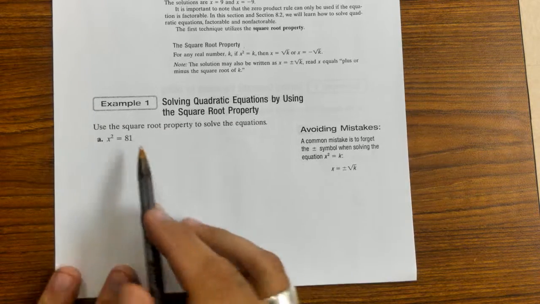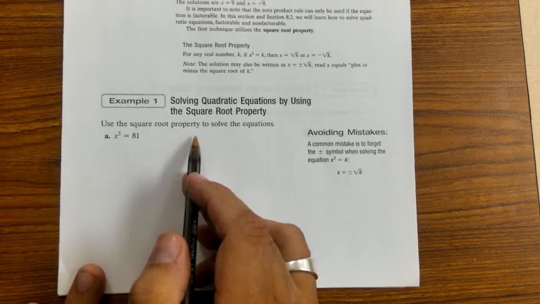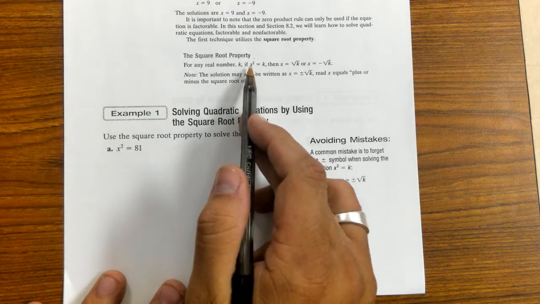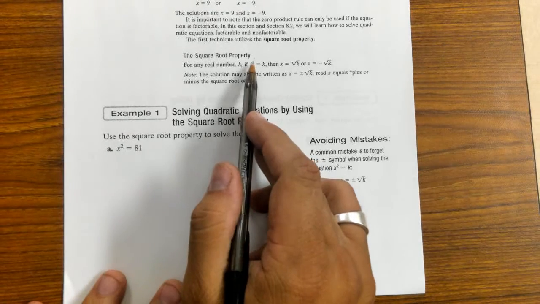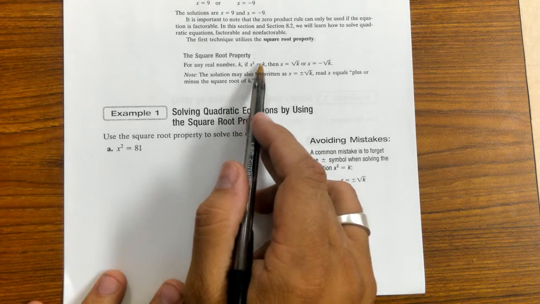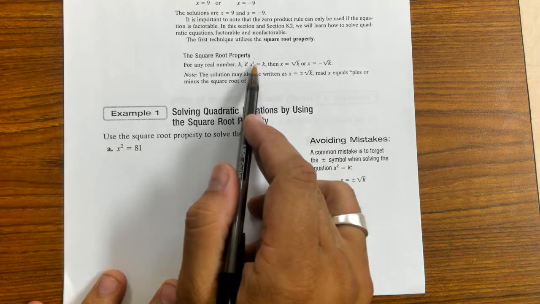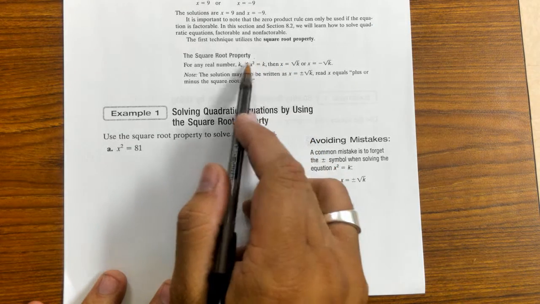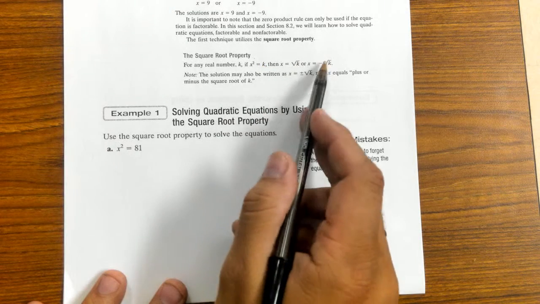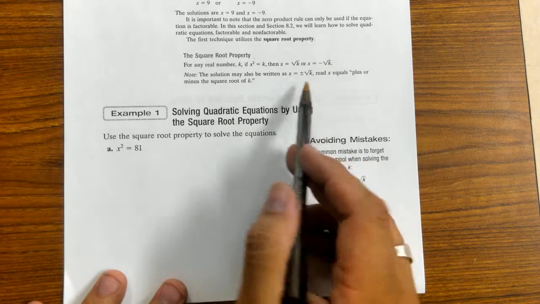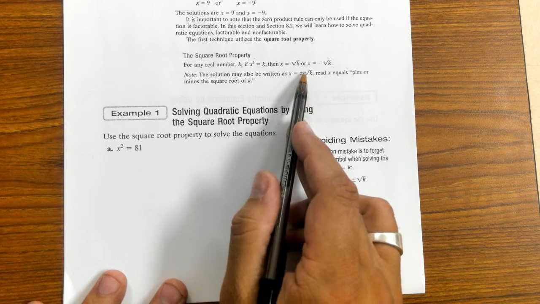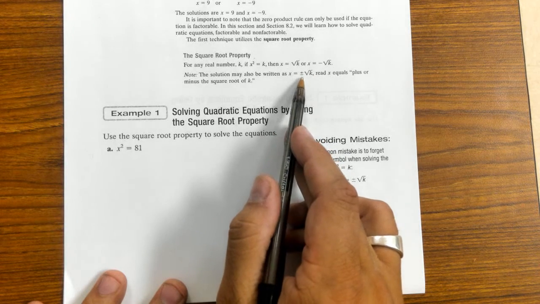However, we are going to be using the square root property here, and the one thing that we need to remember is that once we have a variable squared or anything being squared, we can take the square root of it, and as you see here, the square root of x squared would give us x. However, the square root of k could either be the positive square root of k or the negative square root of k, which we usually write with a plus or minus sign to indicate the positive value and the negative value.